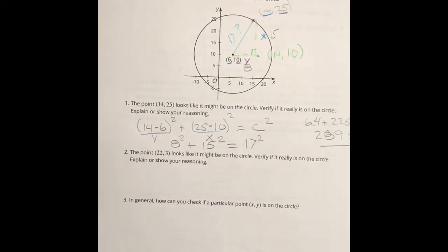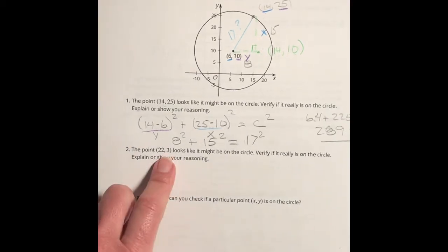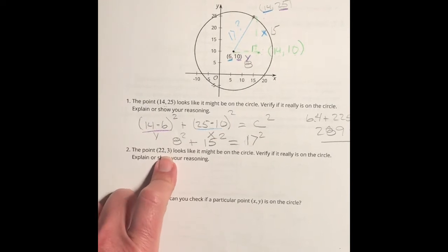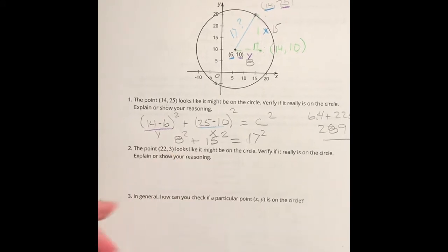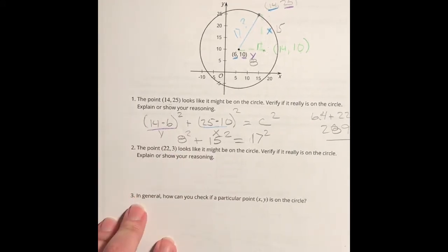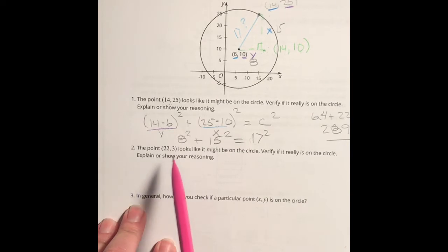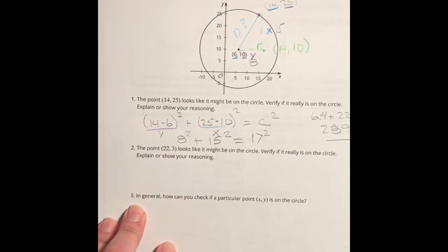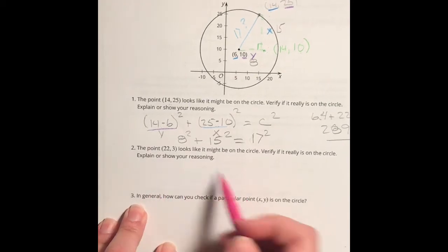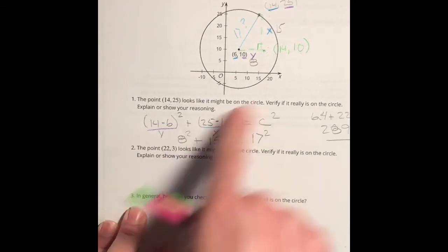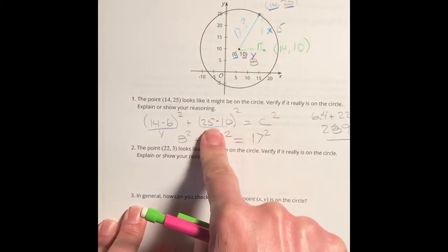Number 2 is going to have us do that same problem with a different point. So we want to know, is point (22, 3) on the circle? So I'm going to pause the video for a moment, or you can pause the video for a moment, and I'd like you to give that a try. Like, how can you do everything that we just did in here?